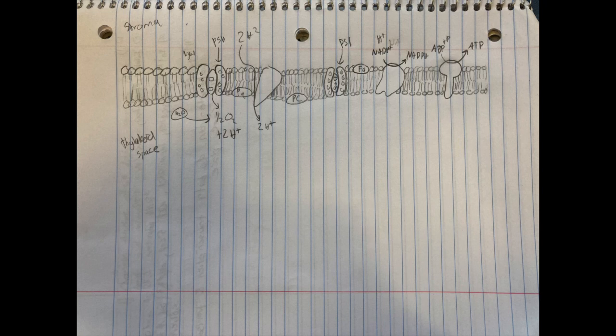And then photoactivation of photosystem 1. Two photons of light are absorbed by a special chlorophyll molecule. Electrons within the chlorophyll become excited, which is yet again photoactivation. And then each chlorophyll loses two electrons that reduce ferredoxin. The ferredoxin takes four electrons.